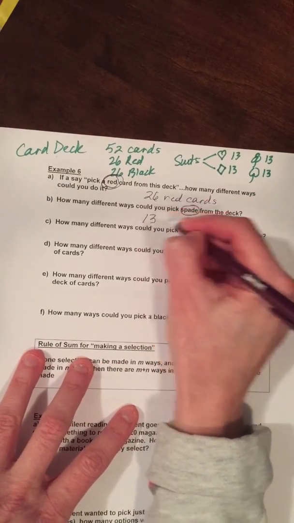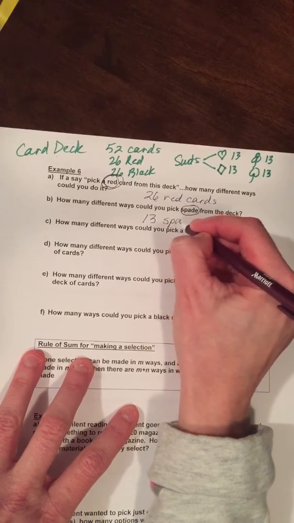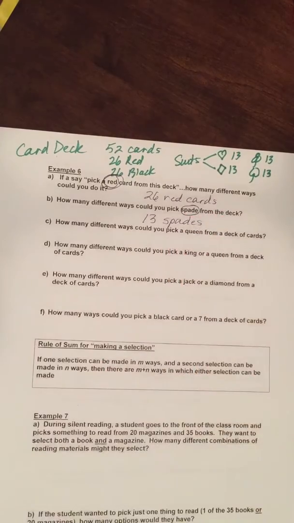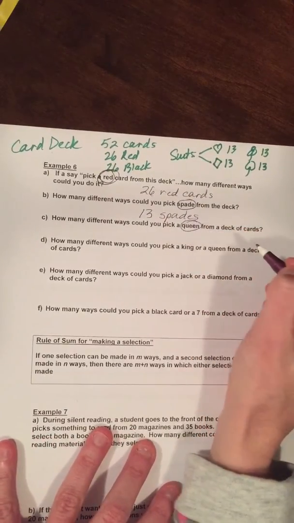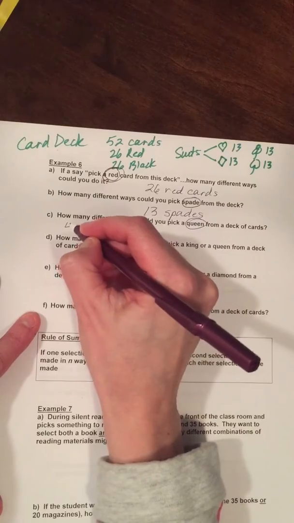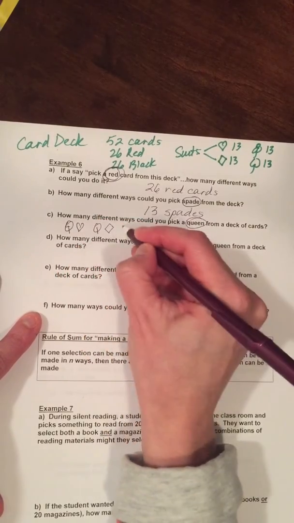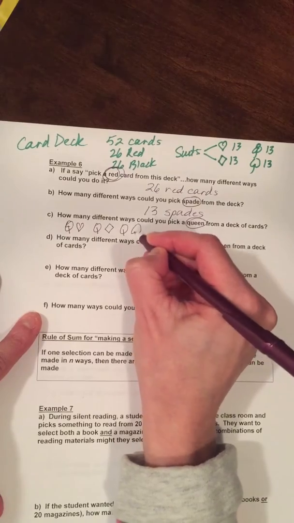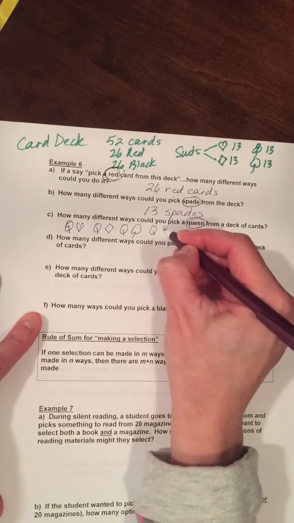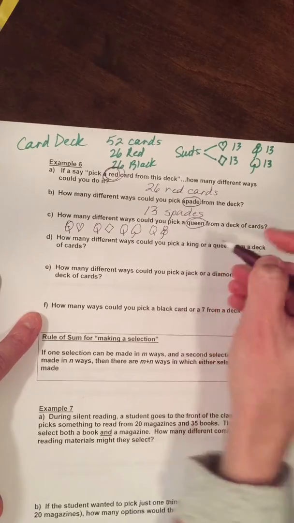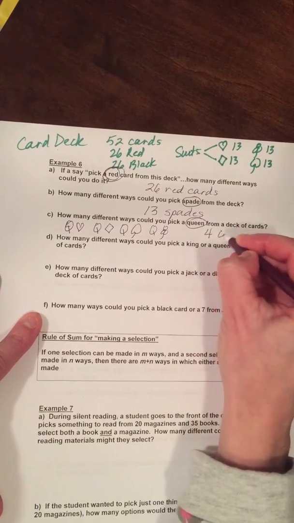That would be 13, because there's 13 spades in a deck. How many different ways could you pick a queen? Let's think about this one. There's the Queen of Hearts. There's the Queen of Diamonds. There's the Queen of Clubs. And there's the Queen of Spades. 4 queens.